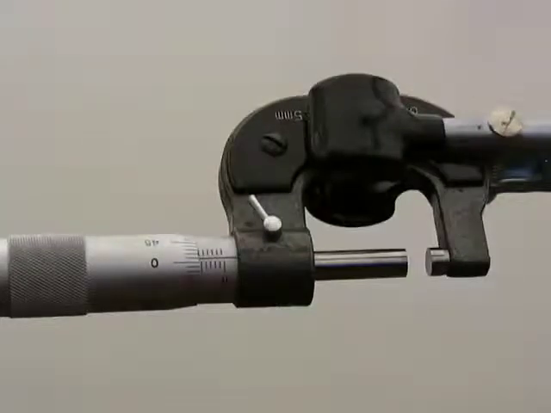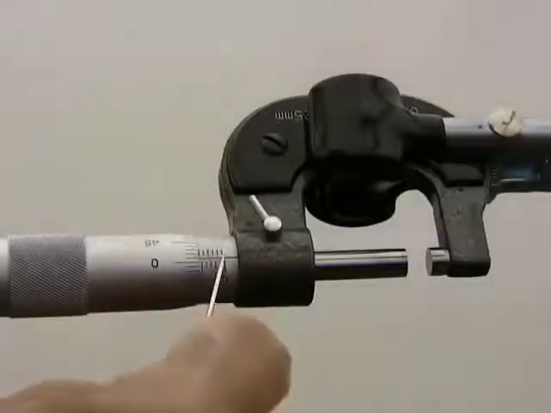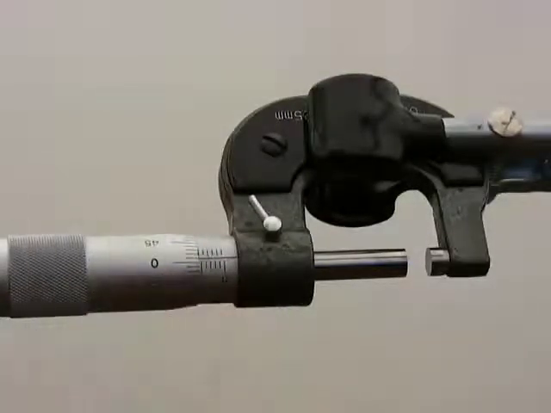That is 0.001 of a centimeter. And that is the least count of this. So make a note of that. The least count of this is 0.001 centimeter. Or in millimeter, it will be 0.01 millimeter. We're going to use the measurements in millimeter, so keep the least count in millimeter, 0.01 millimeter.